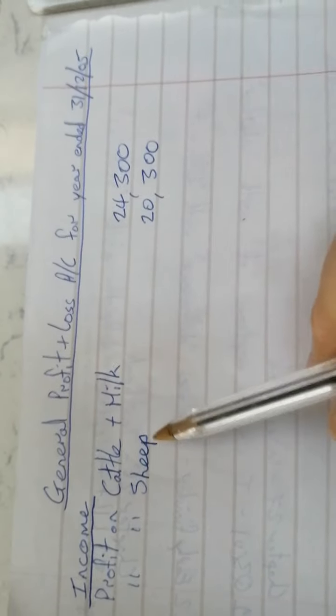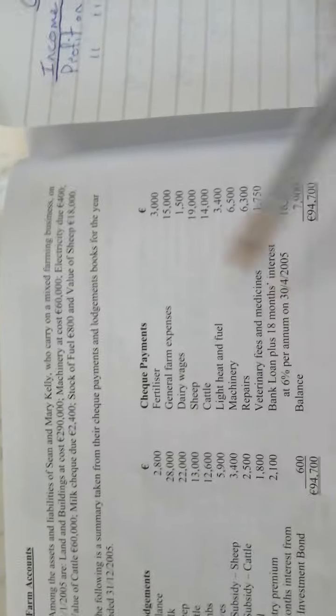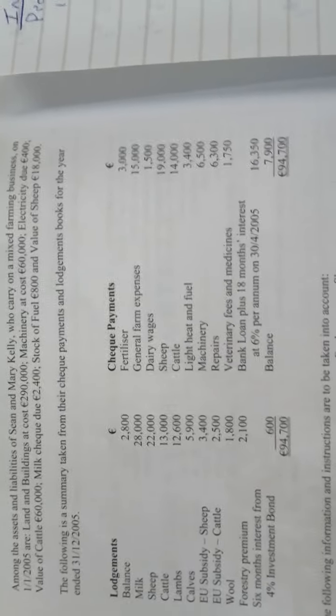Okay, so that's the start of it. Anything that we've already entered into our accounts to do with cattle and milk and sheep, we do not need to put in again into this general profit and loss account. It's been contained in these two figures, so that's it. So when we're going back to our question and we're looking for other income to put into this general profit and loss account, we ignore all sheep stuff and all cattle and milk stuff.